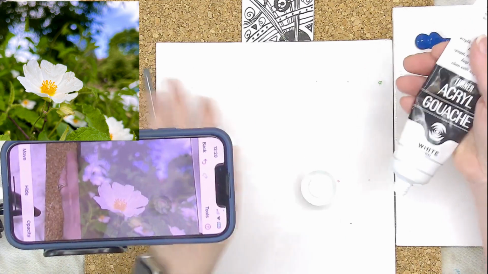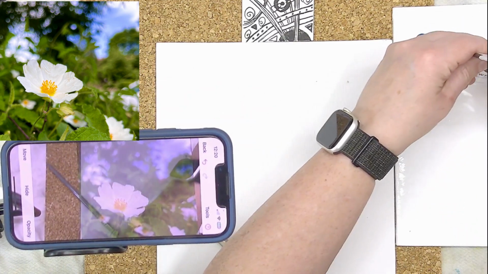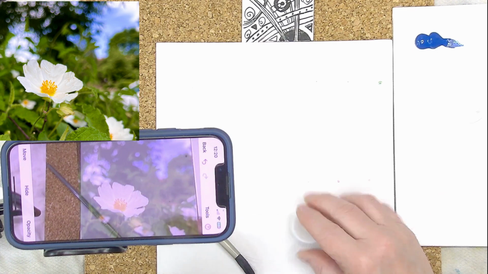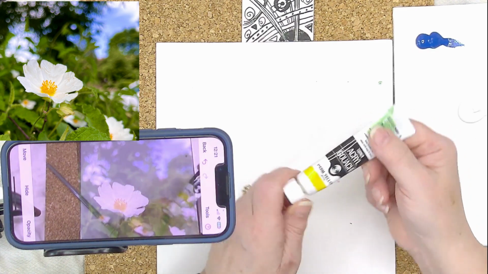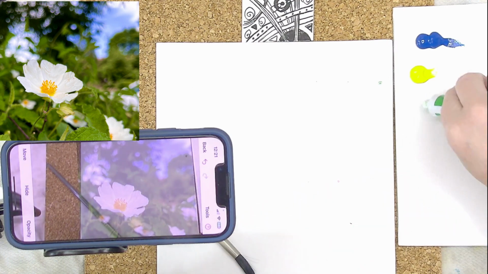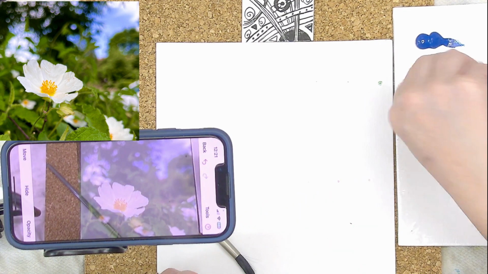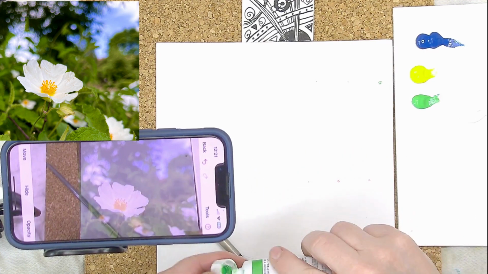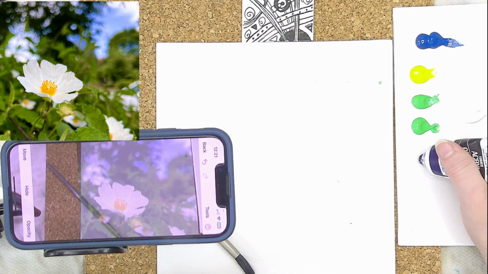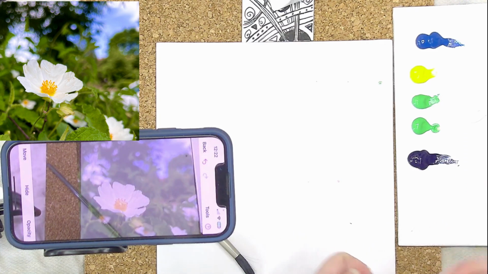Yeah, you go through white the most in almost any kind of paint. You're not going to be able to see those very well, but some yellow. This is permanent yellow. And the acrylic gouache is just acrylic paint that is very opaque and very matte. This is permanent green light. I have some Prussian blue, some burnt sienna.